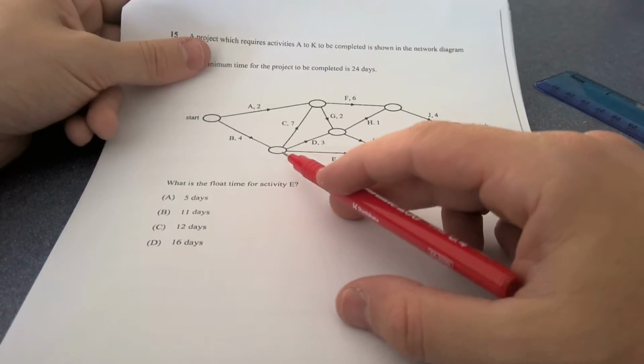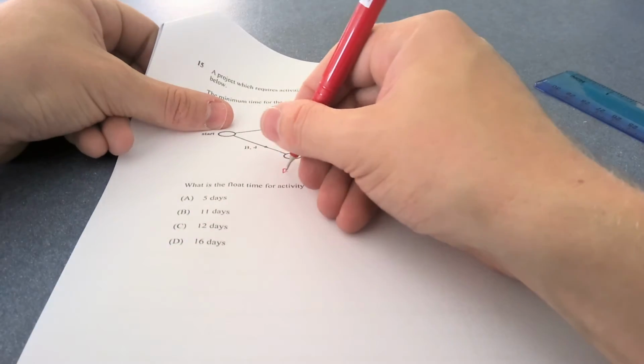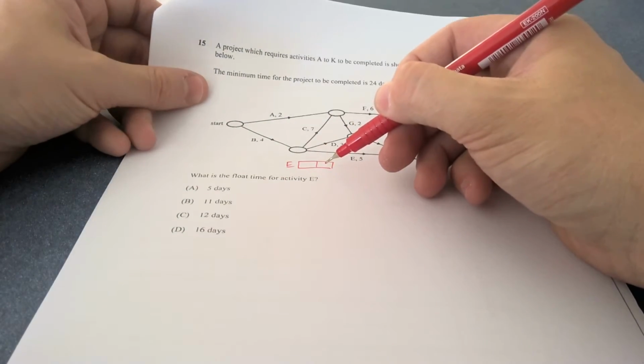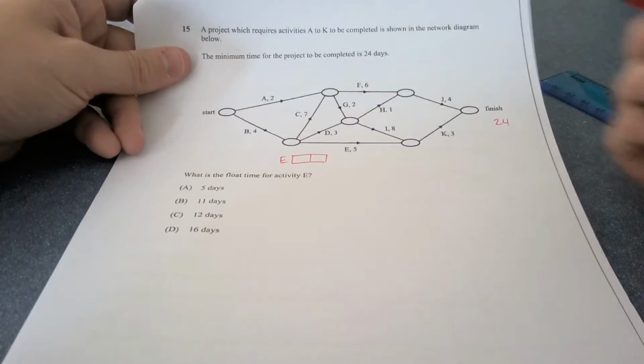And now we're only focusing on E. So if we can find the earliest starting time and the latest starting time of E, that means we can find the float time.